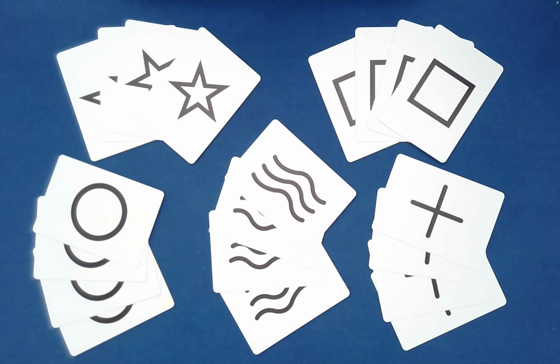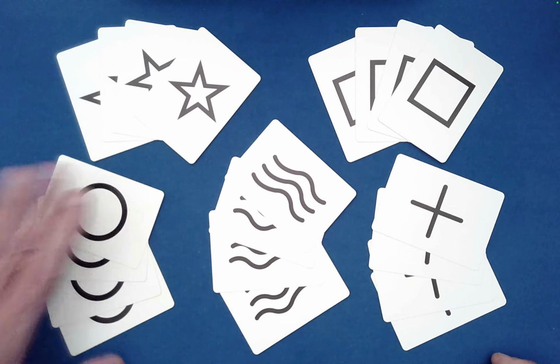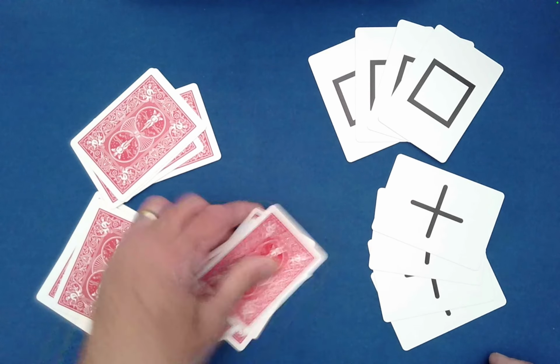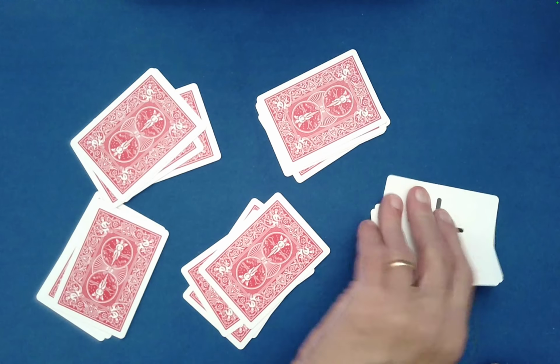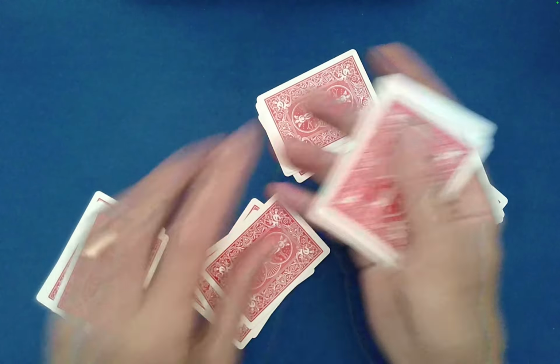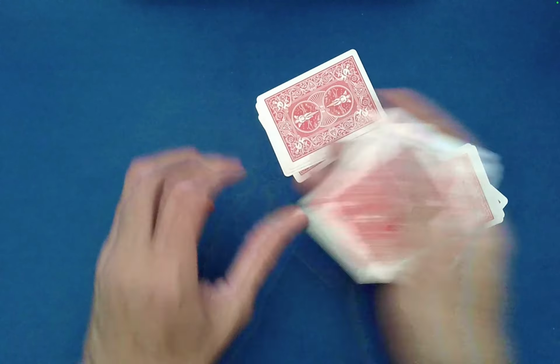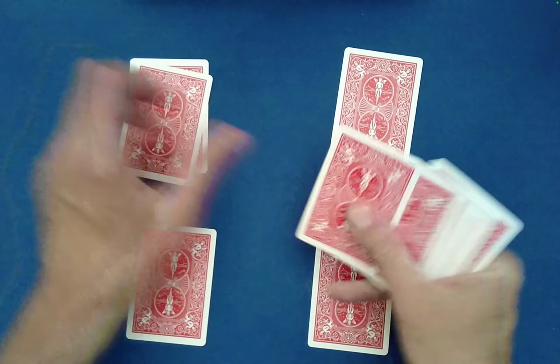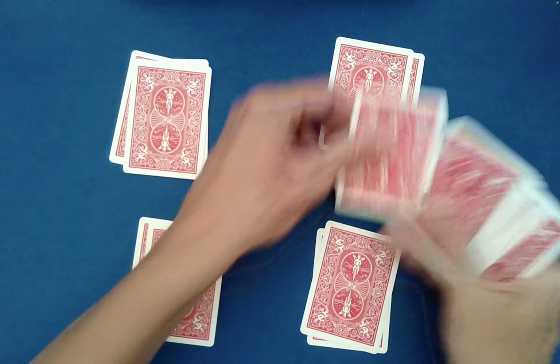Okay? So for this, you need 4 copies of each of the 5 Zener symbols. Okay? And now we can just have these face down. Spectator can decide how to stack these. Top left, bottom center, bottom left, top, far right. Okay, and then we just deal them out into 4 piles of 5 cards each.